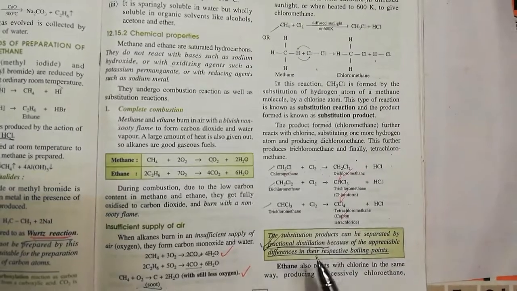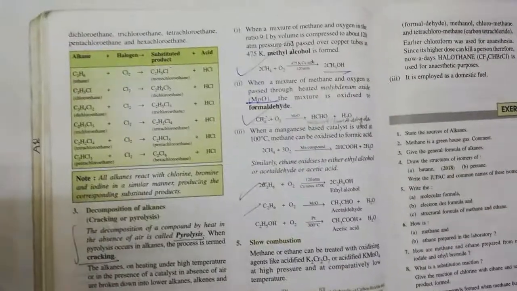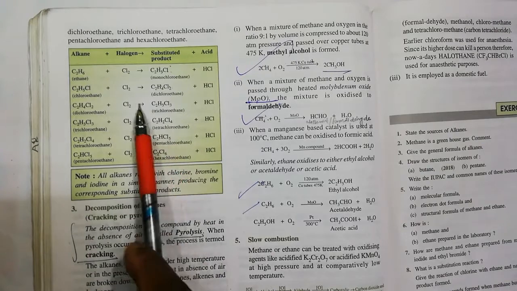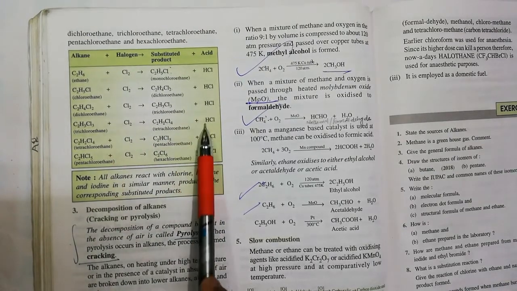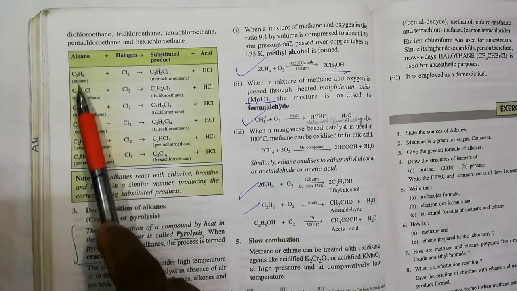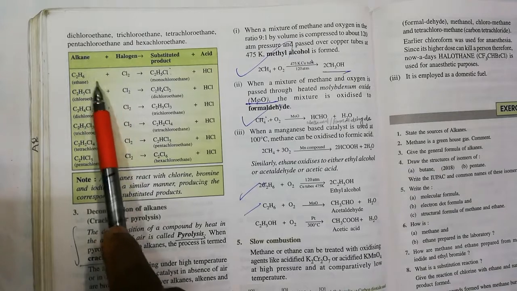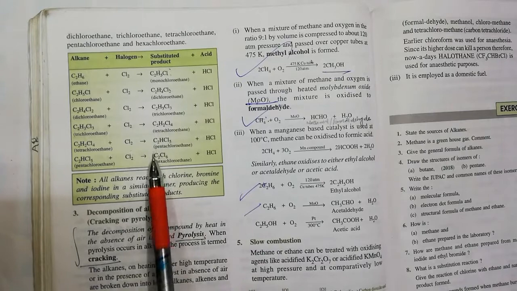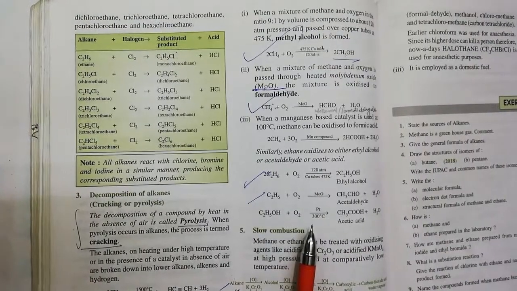Next type of reaction. Come to the very next page, and here ethane is there. The ethane substituted products with chlorine are written, but not needed right now. You just need the logic here. Ethane has 6 hydrogens, and in 6 steps, one H gets substituted each time, giving different products. Now we'll study the decomposition of alkane.